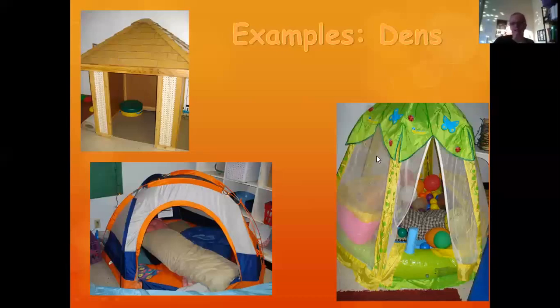And then the other ones that I've seen people use, these were both actually at Texas School for the Blind and Visually Impaired, is tents, where you can just put different things in there for the kids to interact with. And again, I'm not saying you're just going to let your kids go in there and do whatever they want. There have to be parameters.